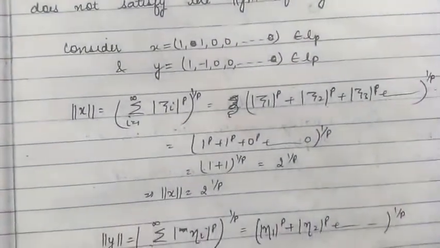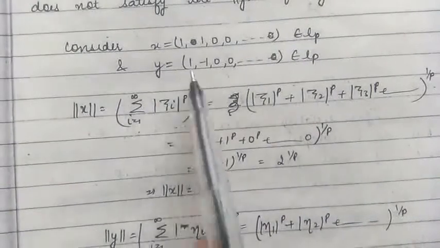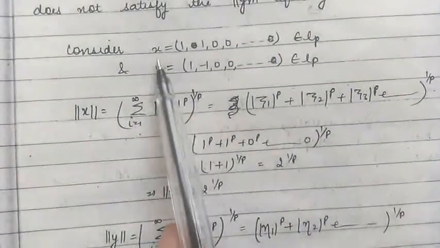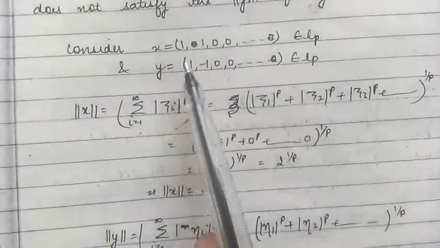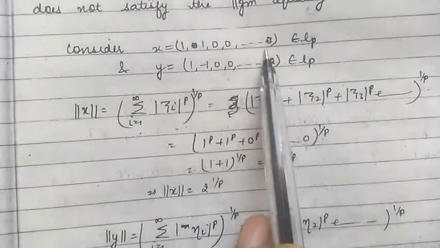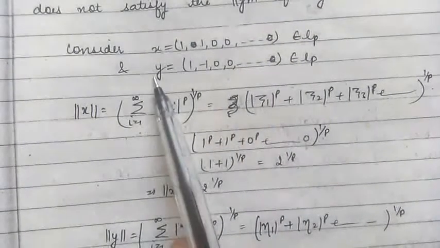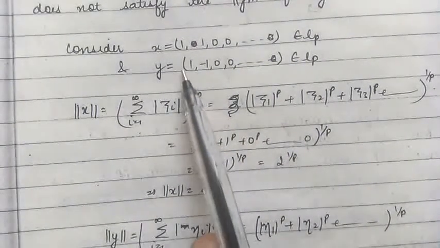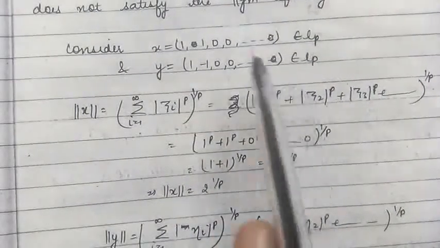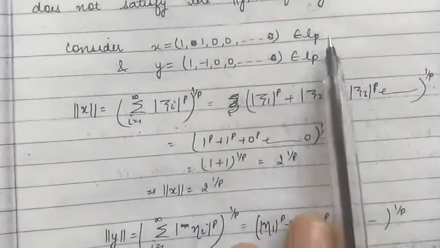In order to show it, let us consider two elements x and y from the space LP. Let us take x given by the sequence 1, 1 and all the other members of the sequence as 0, and y another sequence which we have taken as 1, -1 and all the other coordinates 0. So we have taken two elements x and y from the LP space.